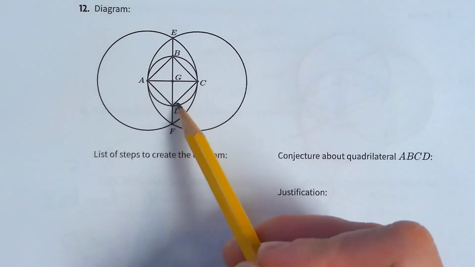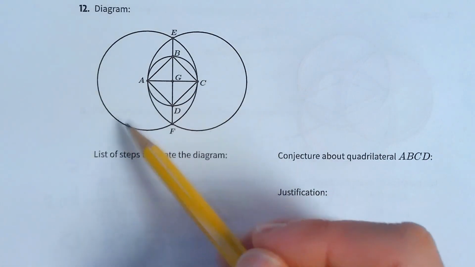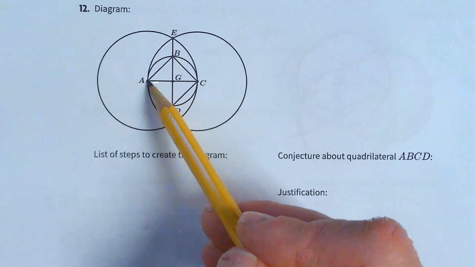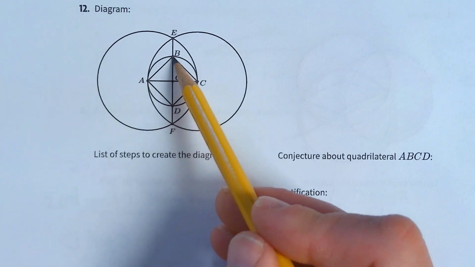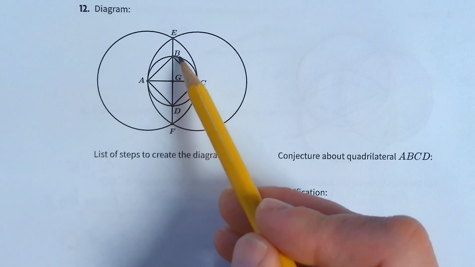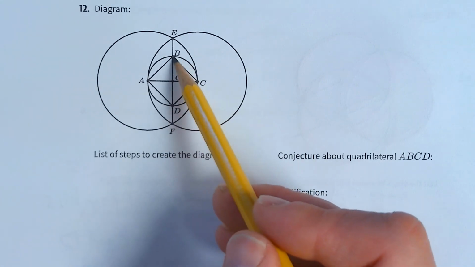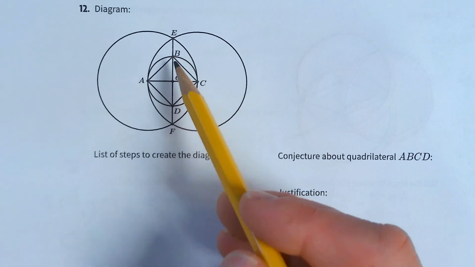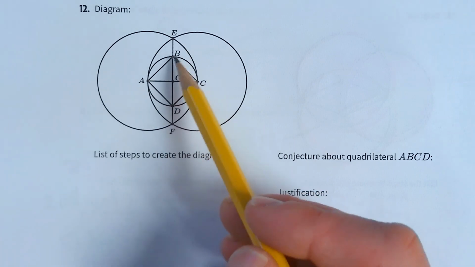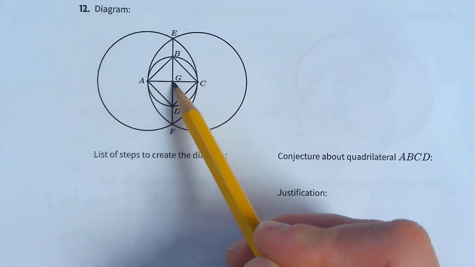Okay. What do we see here? You can't make a B until you have this little circle. Why is that? Well, B is on that little circle. You can't have little circle G until you have point G located.